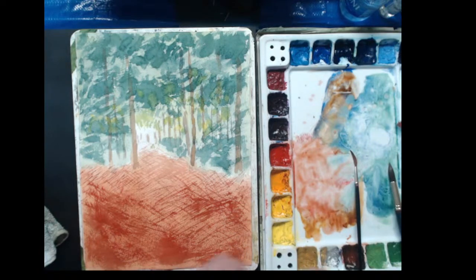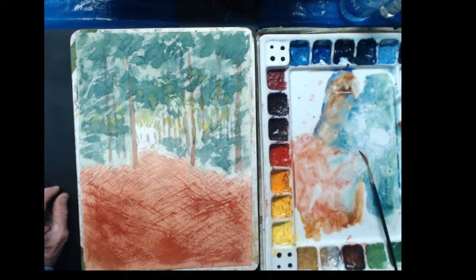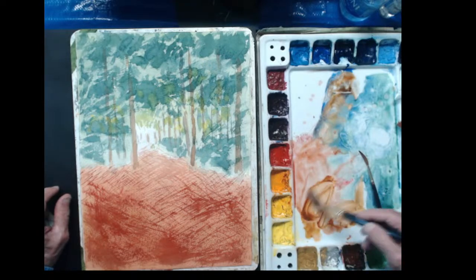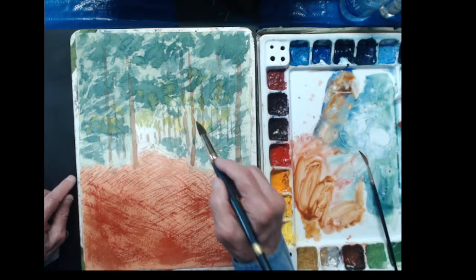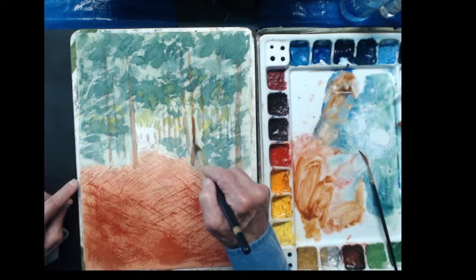Okay, so what I'm going to do now, I'm going to go back in. I'm going to define some of these areas a little better. So I'm going to go in now. I'm going to put in a little darker values. So these foreground trees, I'm going to put a little. These were pretty red, so I'm going to put a little more definition here of the foreground.